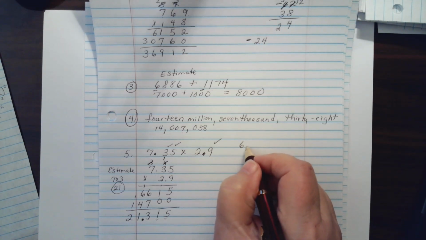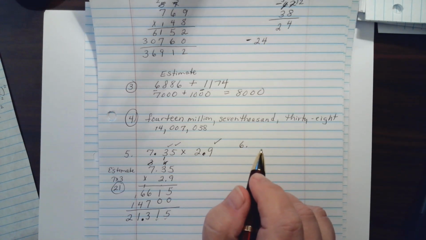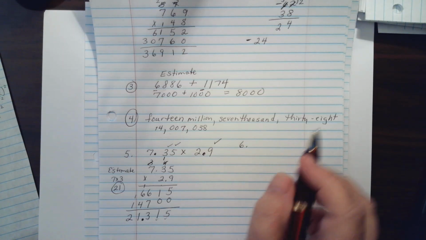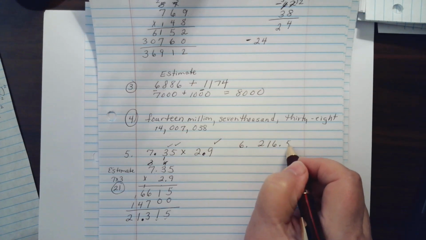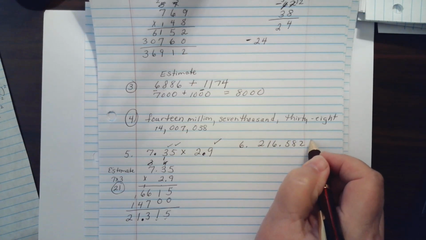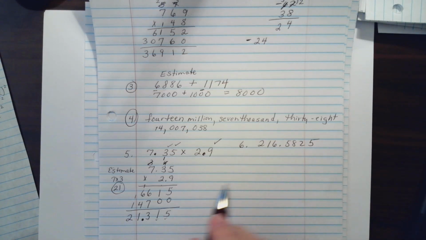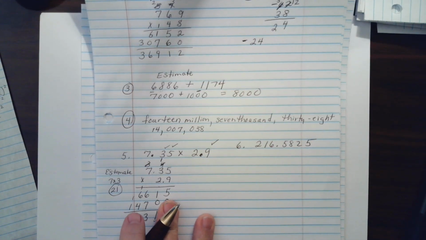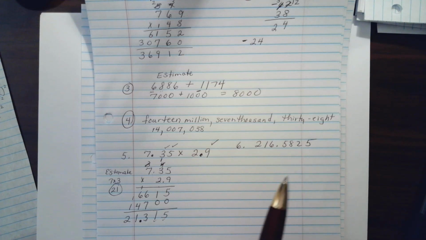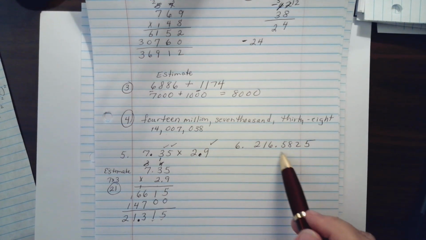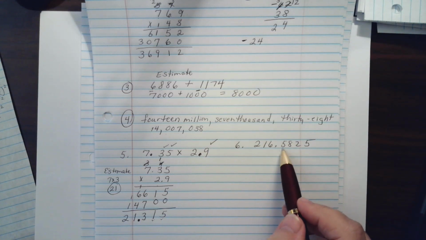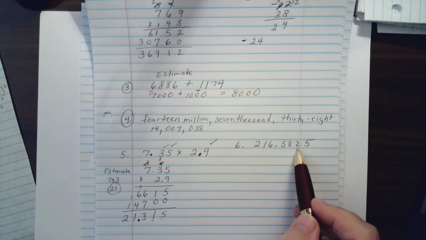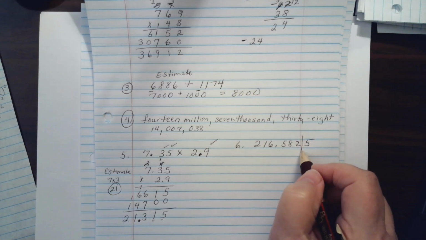All right, number 6 was a rounding problem, I believe. And it was to round a number similar to this to the nearest thousandth. Well, we've got to find our thousandths place. Anything with the TH is to the right of the decimal. This is tenths, hundredths, thousandths. So that's where I want it to stop.